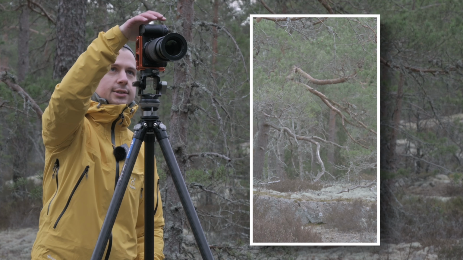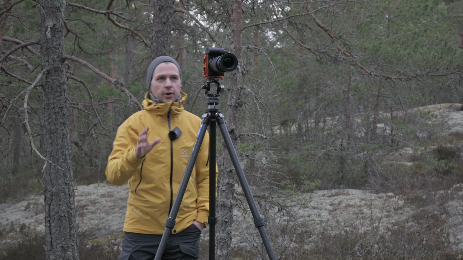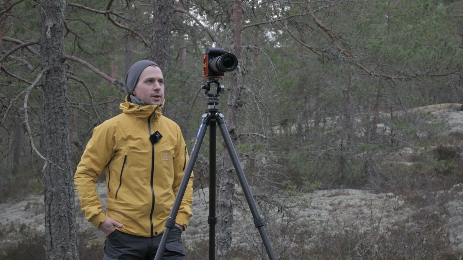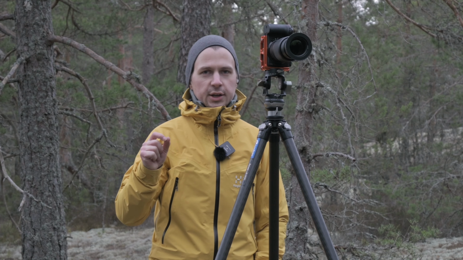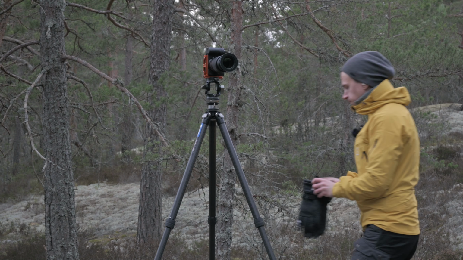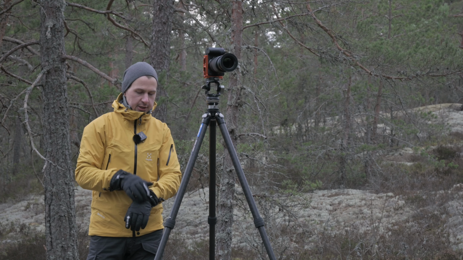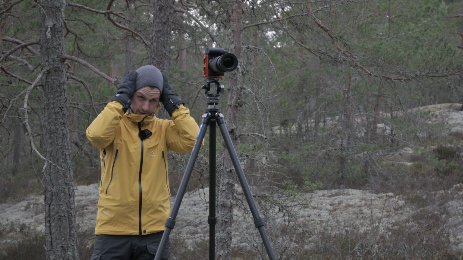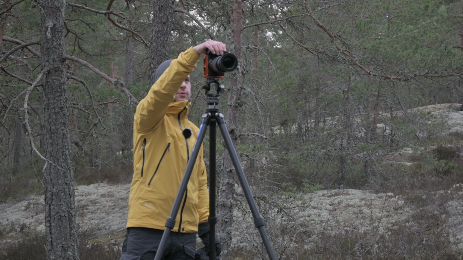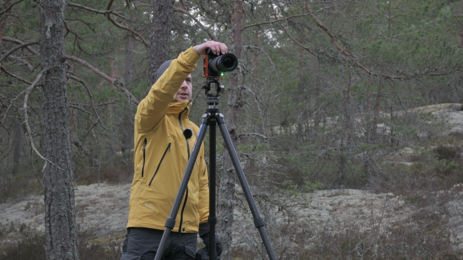So let's try that. It looks pretty interesting actually when the branches are all blurred out, the pines, the green pines surrounding it. But one issue is that I'm just gonna grab my gloves. One issue is that the bigger branches are moving a little bit as well. So yeah, I'm not sure. Actually, I'm gonna try even further. F22, 15 seconds. Now it's a little bit windy.